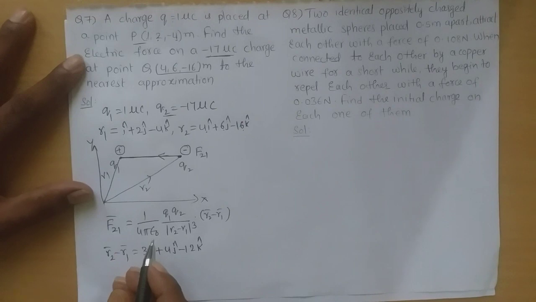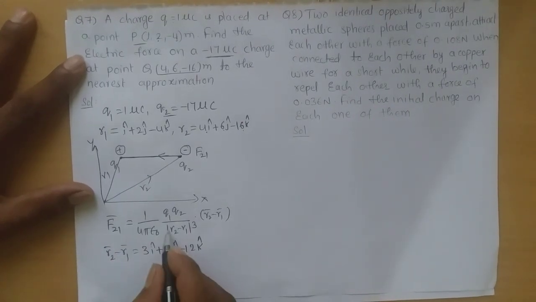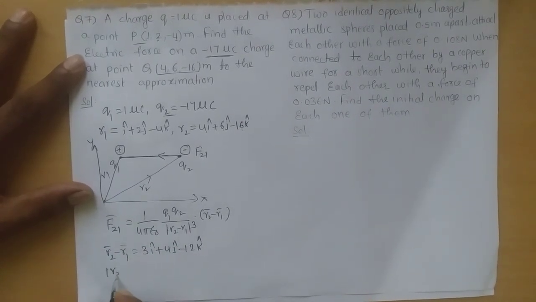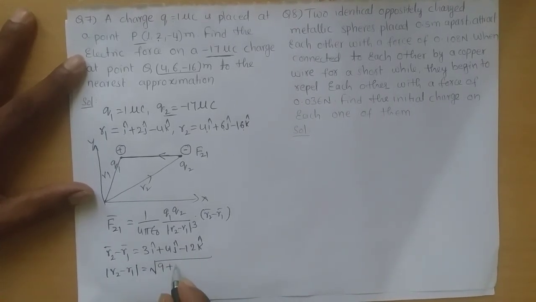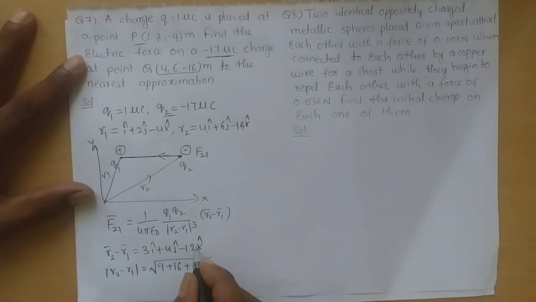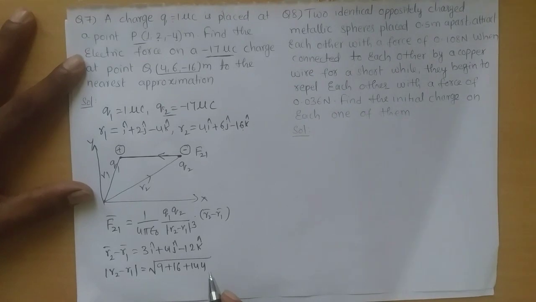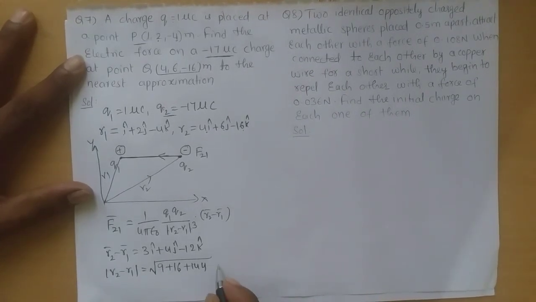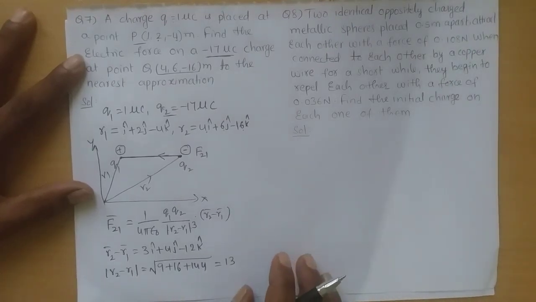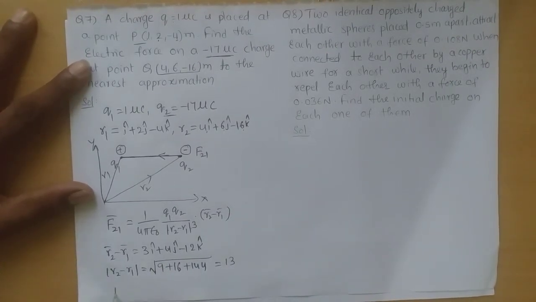Now we have to find the magnitude of this one. The magnitude of R2 minus R1 is the square root of x square, 9, y square, 4 square, 16, plus 12 square, 144. Then 16 plus 9 is 25, plus 144 is 169, so we will get 13. Now substitute in the formula and we will get the answer.